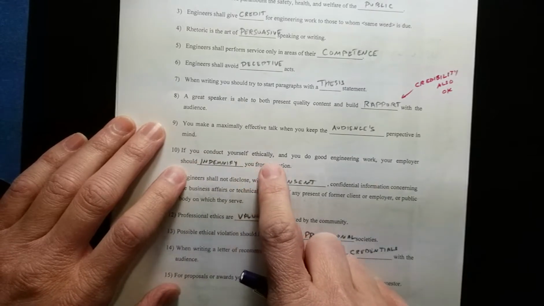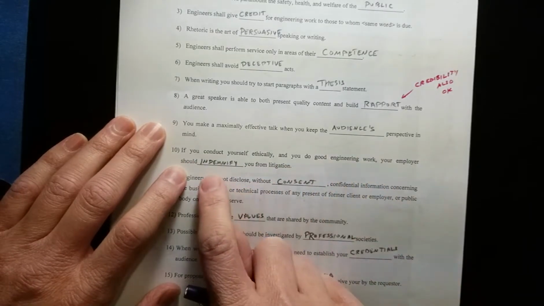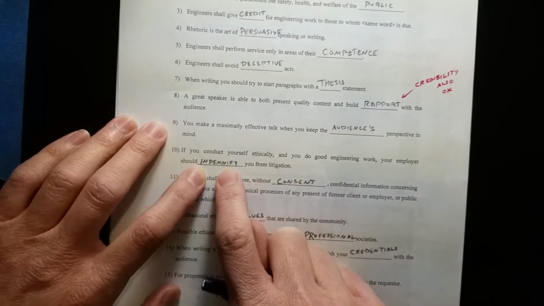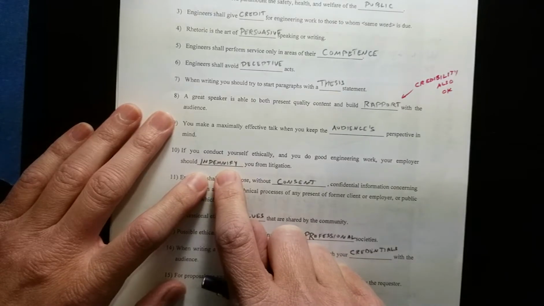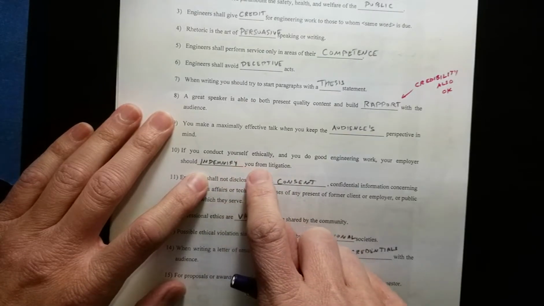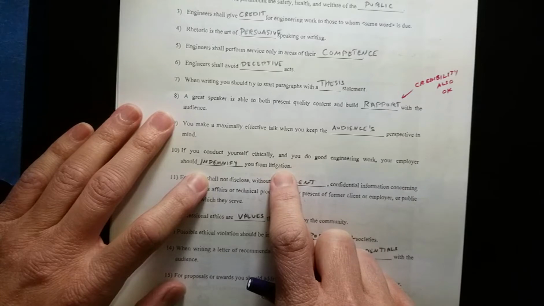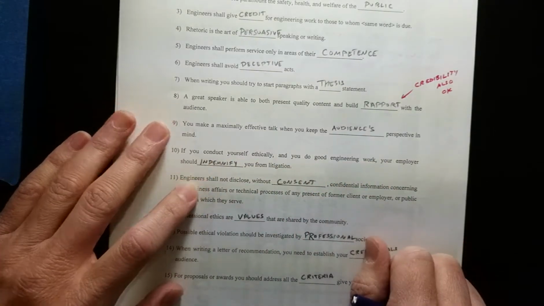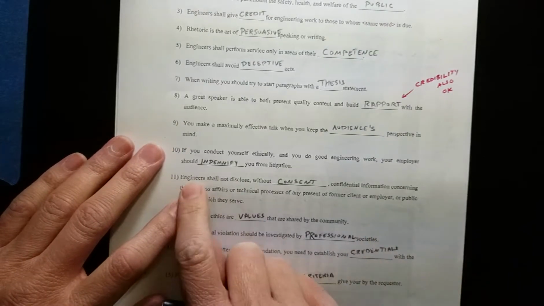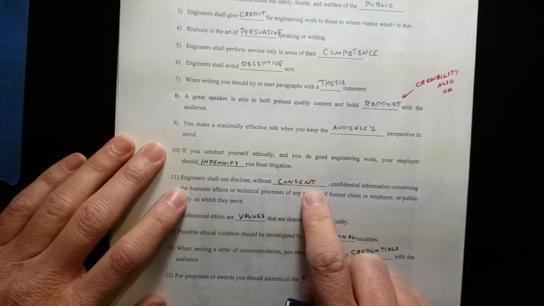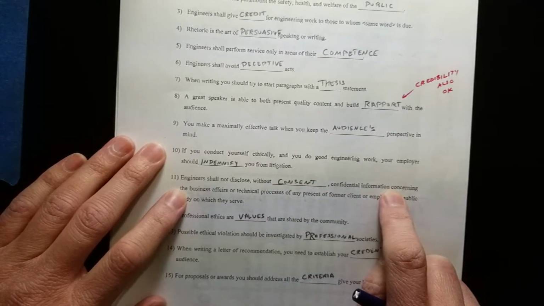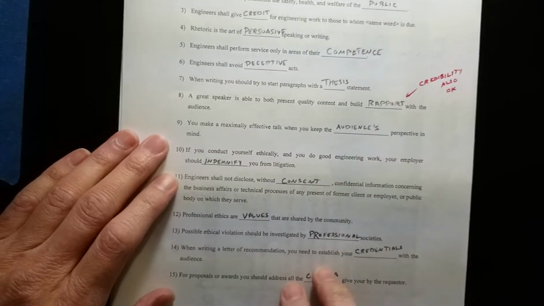If you conduct yourself ethically and you do good engineering work, your employer should indemnify you from litigation. That can also be protect or prevent you from litigation, remove you from litigation, something which says that you are protected against legal claims as long as you are ethical and do good work. Engineers shall not disclose without consent or permission confidential information. Again, word for word from the Code of Ethics.